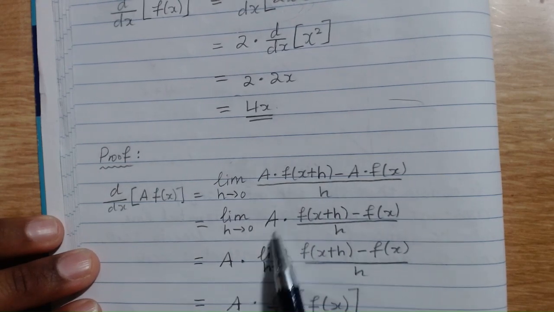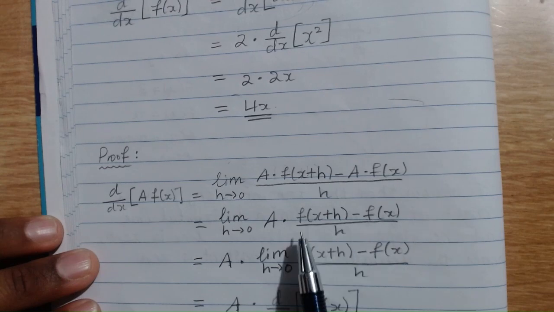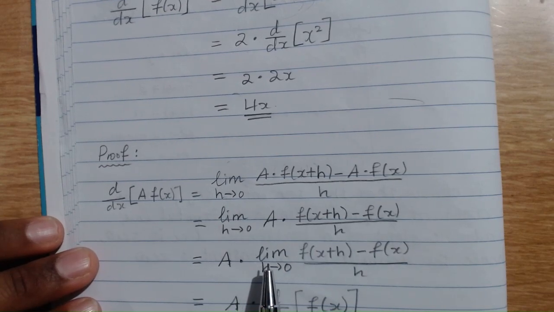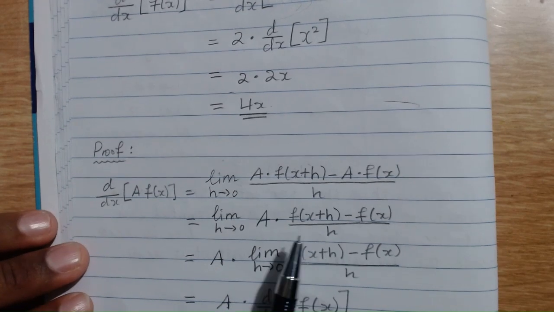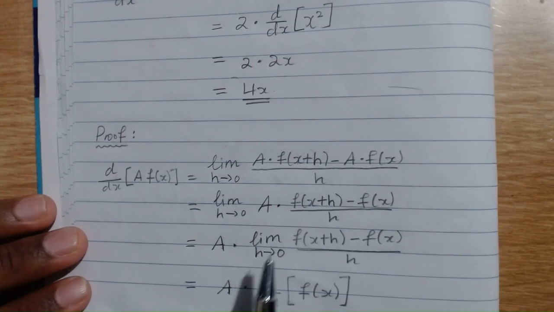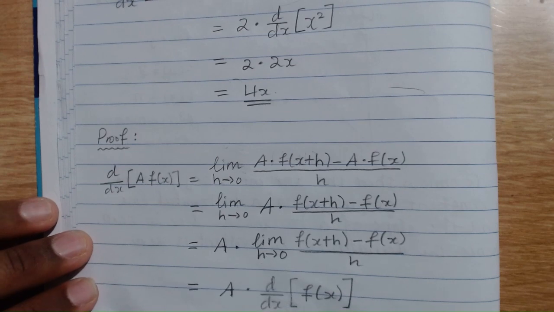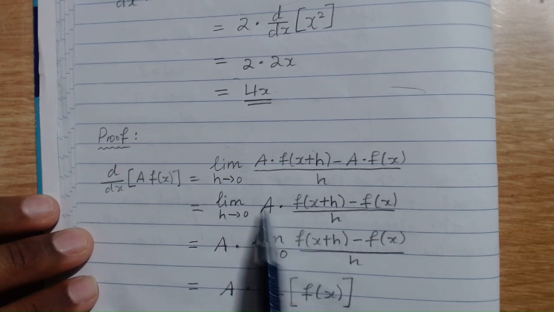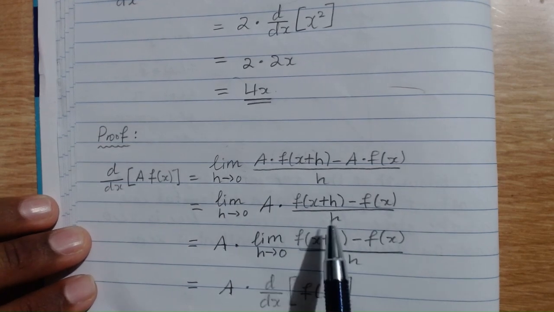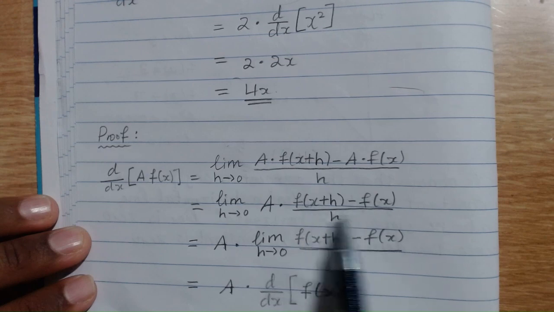So we'll get a times this, and the limit of a product is the product of the limits. That's from your basic limit operations. So the limit of this is the same as the limit as h approaches 0 of a times the limit as h approaches 0 of this.